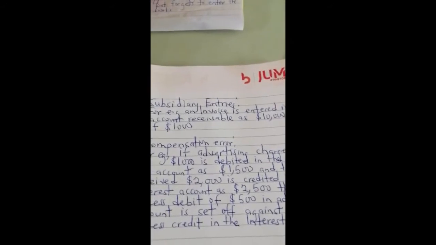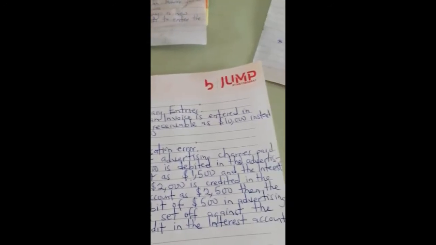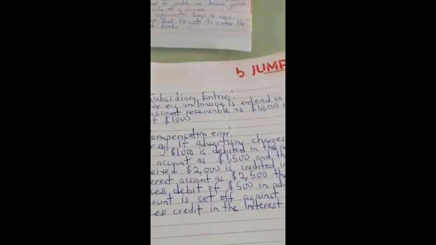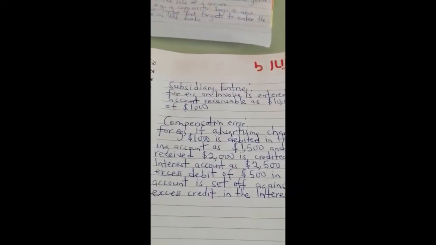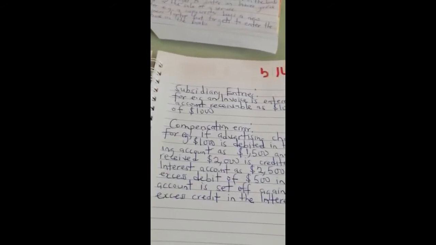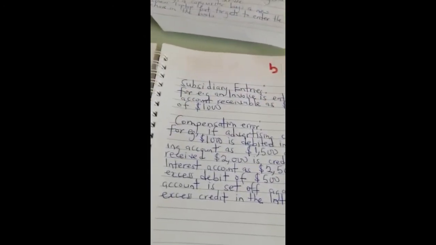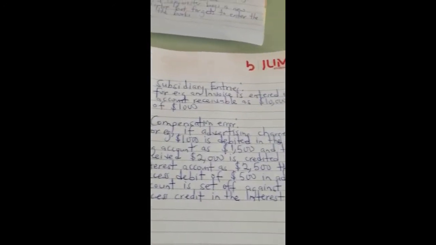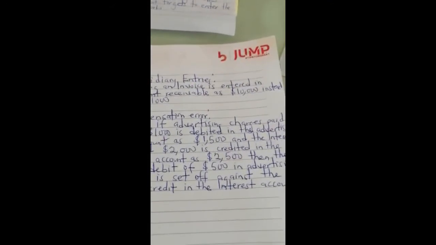For example, if advertising charges paid of $1,000 is debited in the advertisement account as 1,005, and the interest received of $2,000 is credited in the interest account as 2,500, then the excess debit of 500 in the advertising account is set off against the excess credit in the interest account.